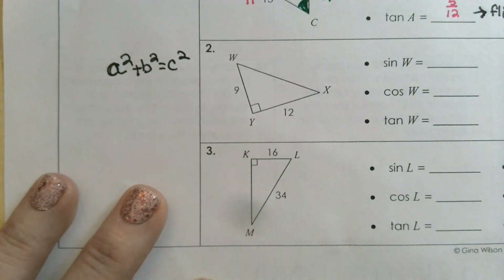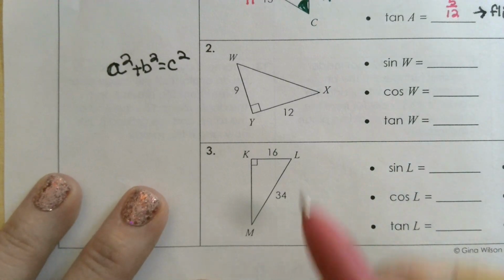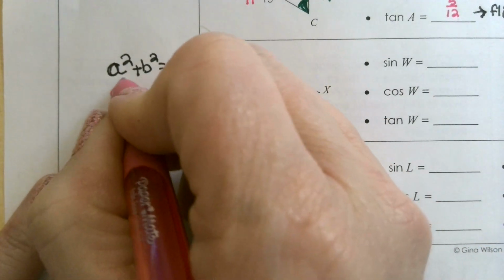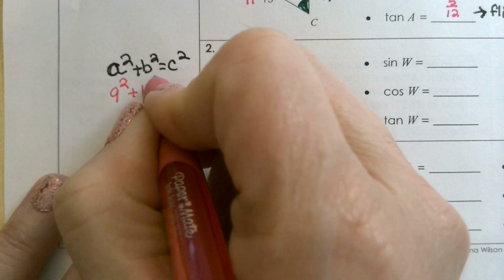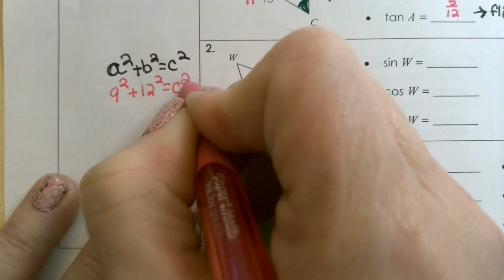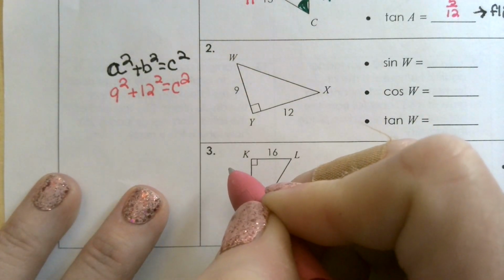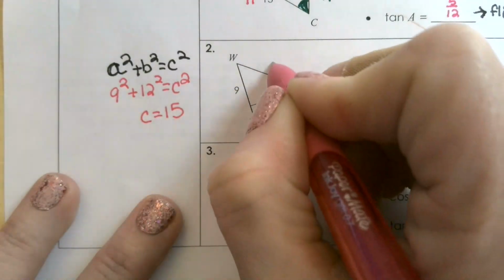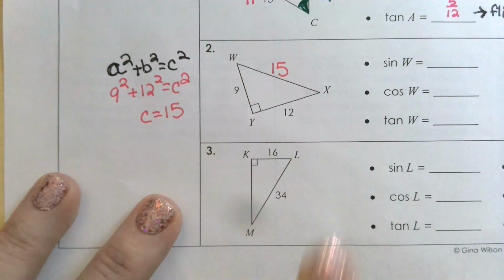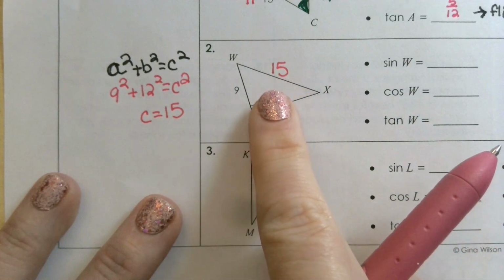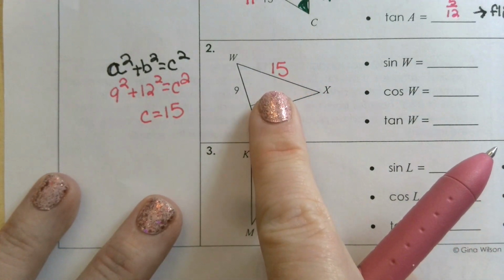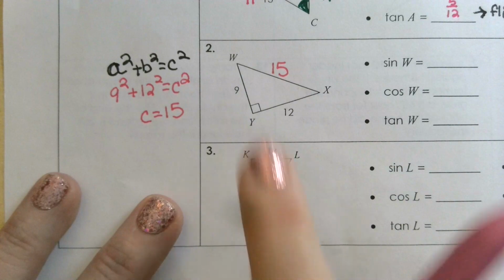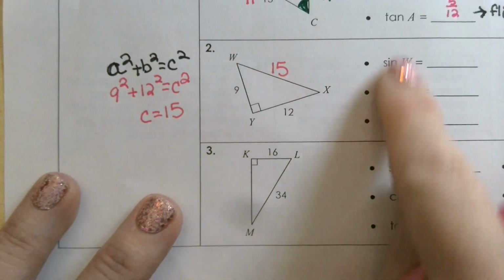Well, we have to do what we did yesterday, which is what we learned yesterday. We have to do the Pythagorean theorem. So 9 squared plus 12 squared equals c squared. I'm going to let you guys trust me that we get 15 for this answer. Okay, and we're going to put that in the picture. Number 1 question on your assignment: find the missing side so that you can find these measurements.